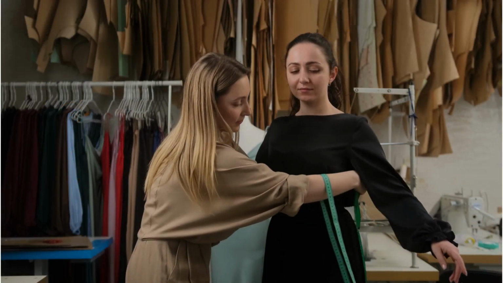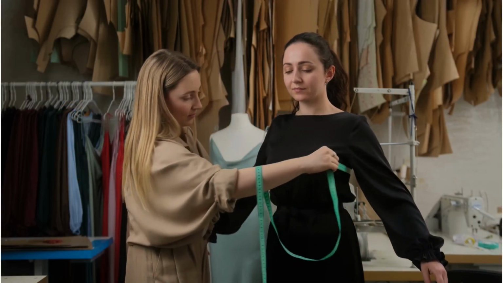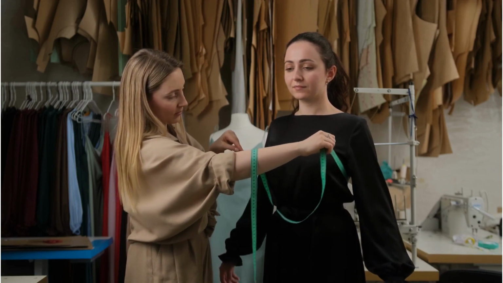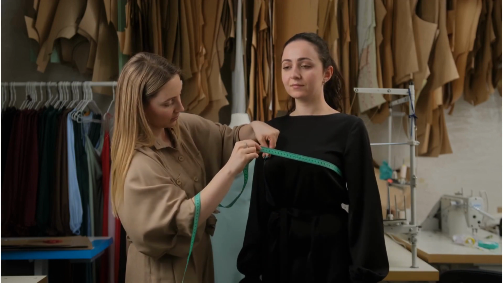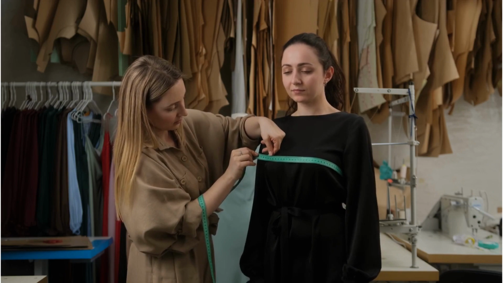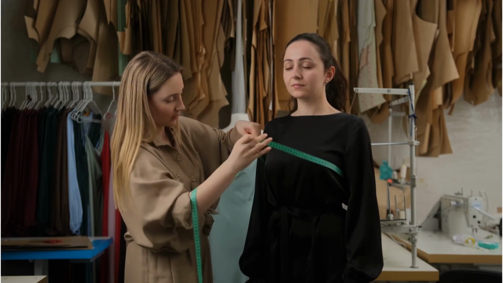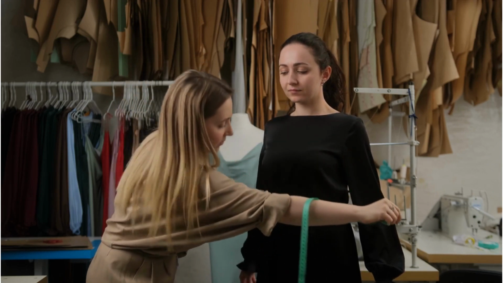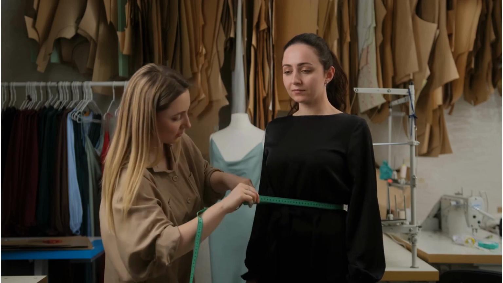You want your model to stand up straight, with shoulders and hips parallel to the ground and feet about shoulder width apart. For circumference measurements, you'll want to pull the measuring tape snugly, so there is no slack, but not so tight that it distorts the body measurement by pushing or reshaping tissue.